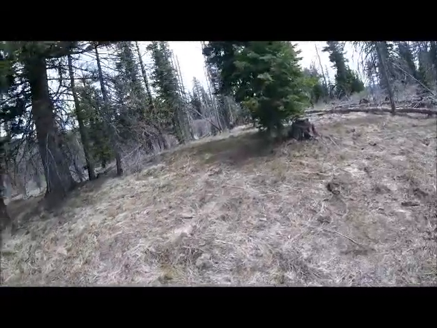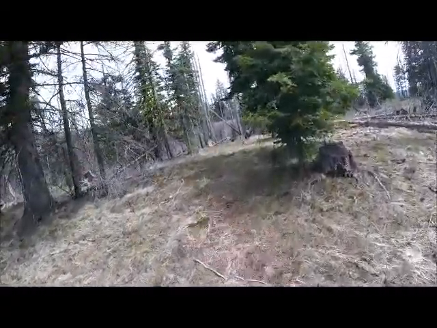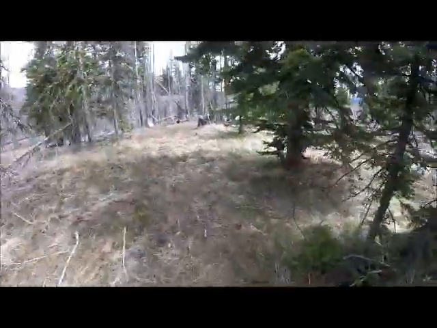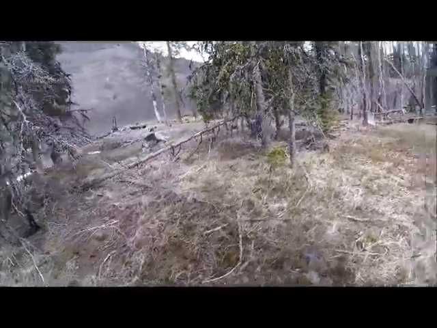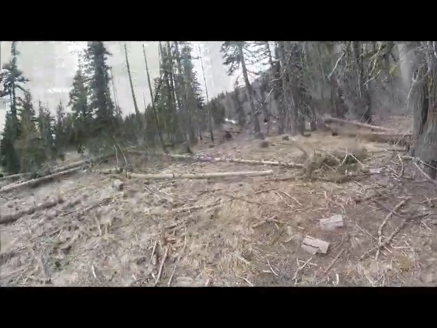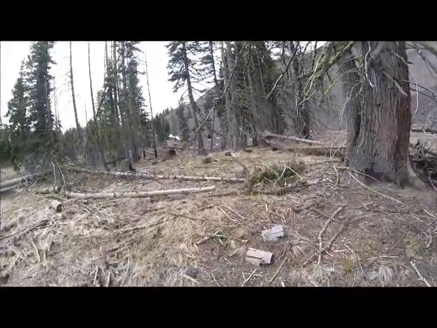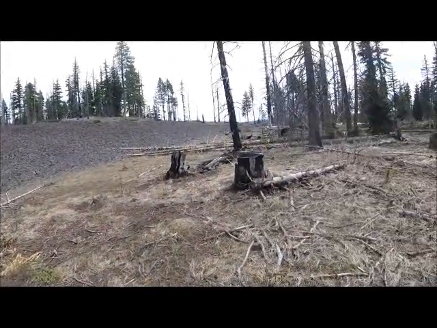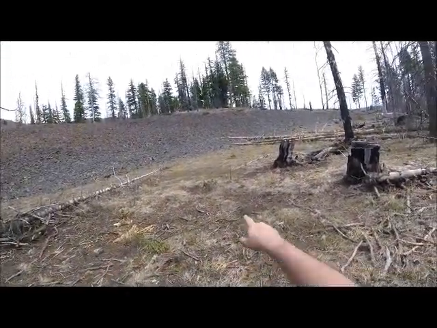I'm gonna get back on target. There's my tree. Really pay attention up through here. We'll get over here. I'm gonna shoot another line and see where I'm at. Okay, so my tree with no bark was right back there. So now I check my compass.